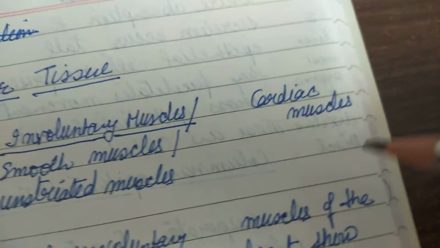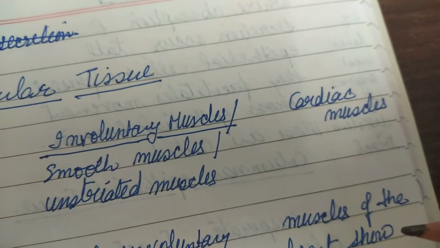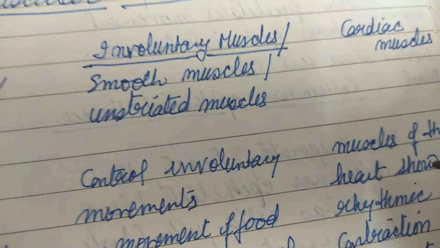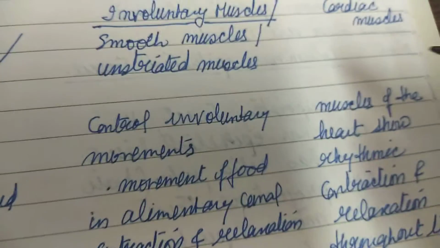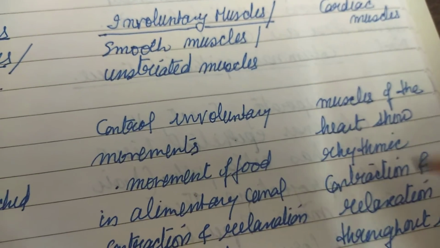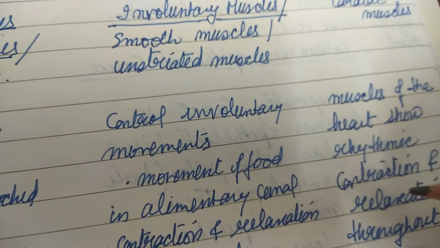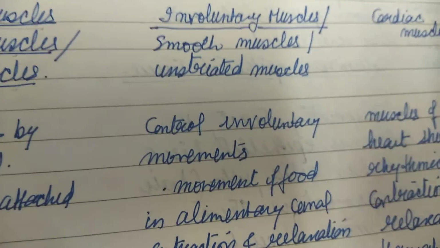These cardiac muscles are present in the heart. You know that our heart functions our whole life, right? It pumps blood to our body. So it never stops. These muscles contract and relax so that our heart can pump blood.